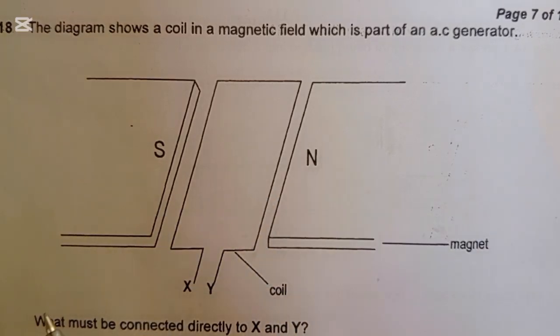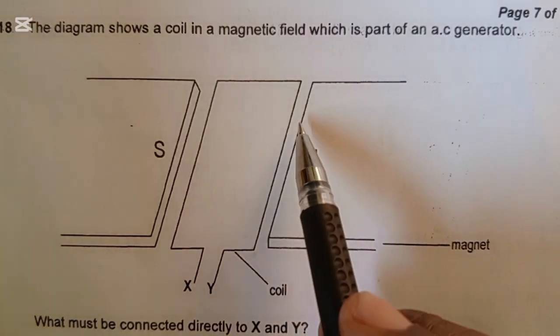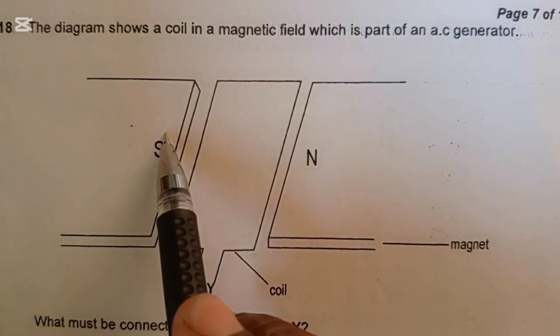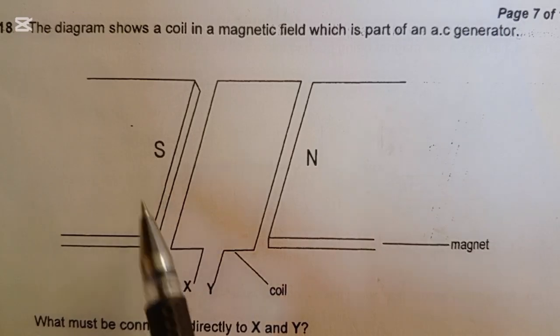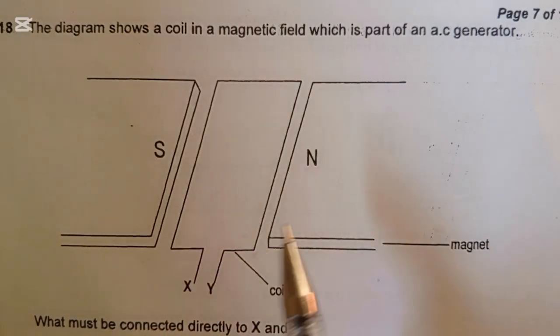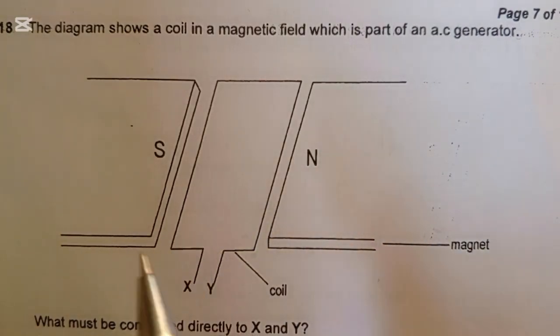These two are magnets. This is a coil. The magnetic field lines move from the north to the south. As the coil is rotating, it is cutting those magnetic field lines. Once the magnetic field lines are cut, the electromotive force and current is induced. In other words, it is produced in the coil. So that is point number one.